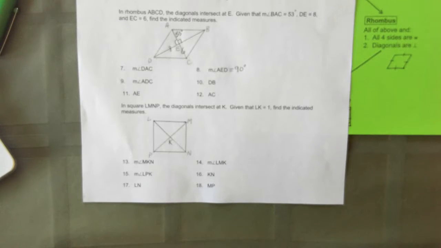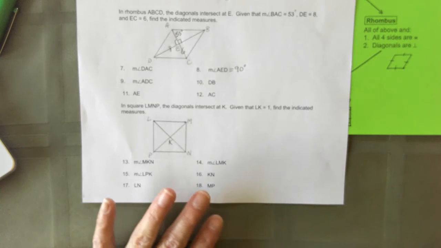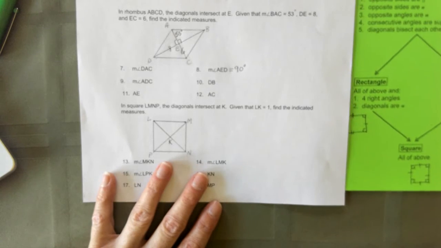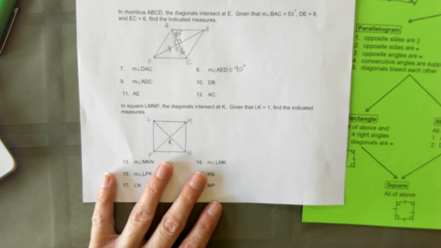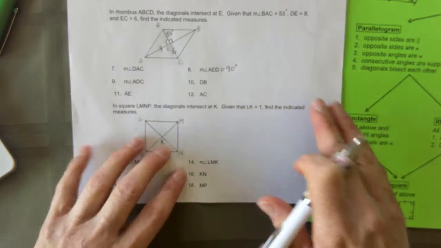Number 10, the length from D to B. Well, we know that this is a parallelogram, and so hopefully this will focus a little bit better for us.